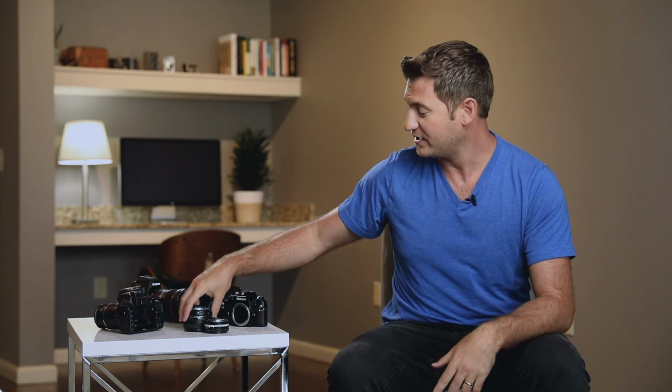Now, there are two other types of lenses. There is a fixed lens, and for instance, this is the Nikon 50mm 1.8. The 1.8 denotes that you can open up your aperture all the way to 1.8, which lets a lot of light come in. So you can shoot in much lower light situations and you can get a much more blurry background, or shallower depth of field, if you're trying to take those gorgeous portraits where the background is super blurry.